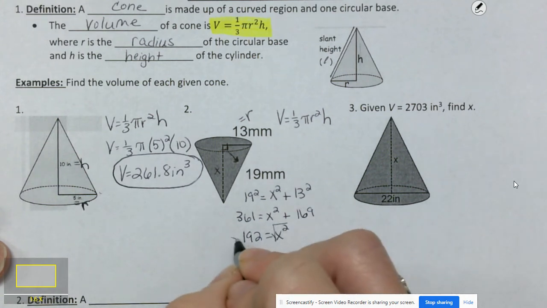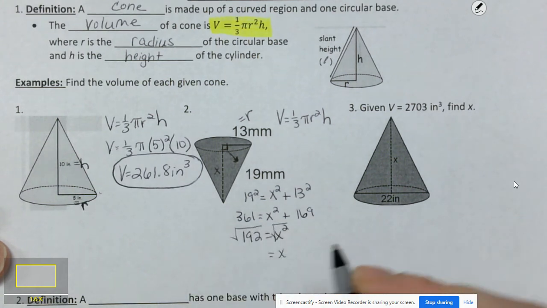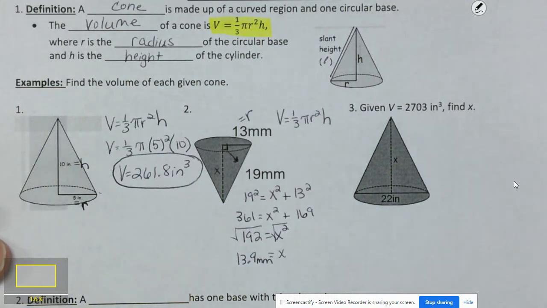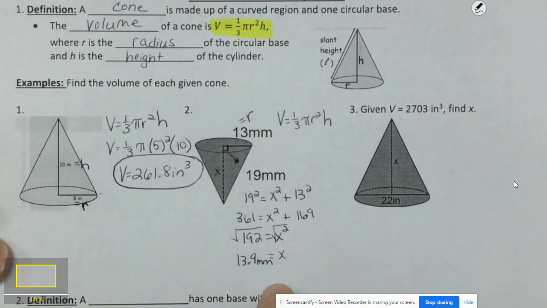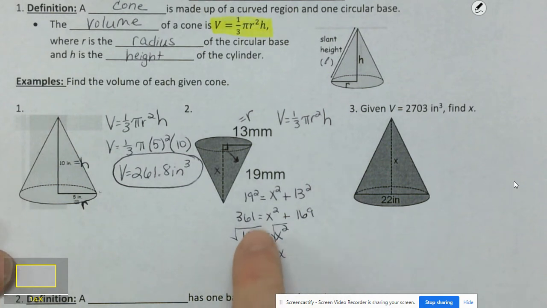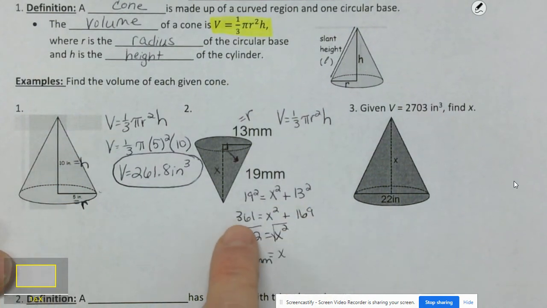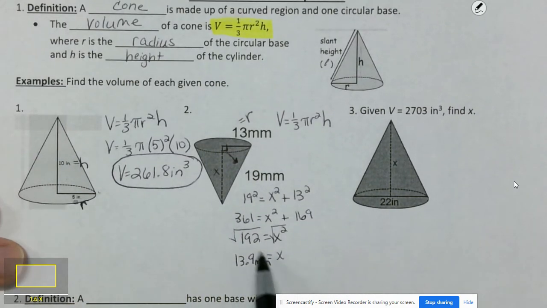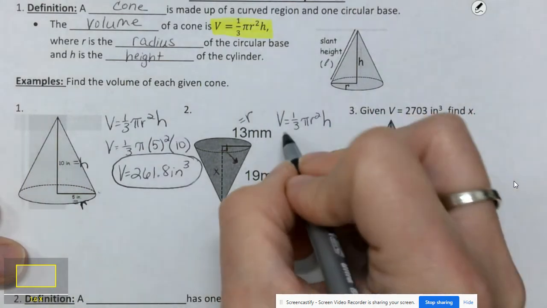Take the square root of both sides, and we get that x is equal to 13.9 millimeters. And along the way here, guys, all I did was key these into the calculator. I keyed in 19 squared, 13 squared, 361 minus 169, and the square root of 192.